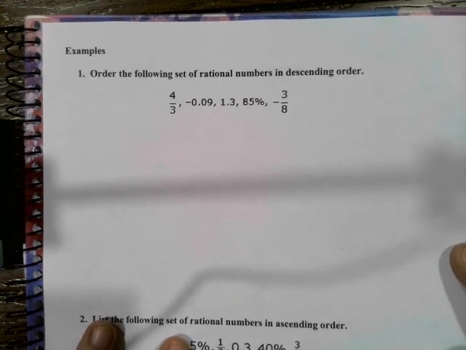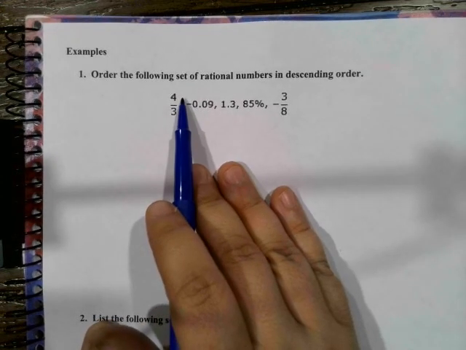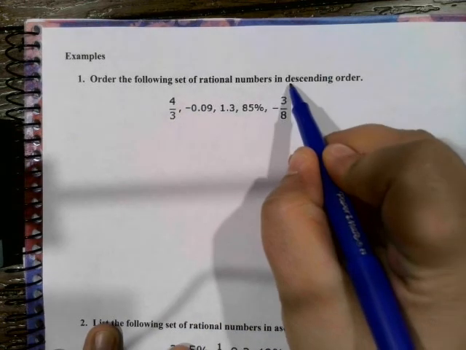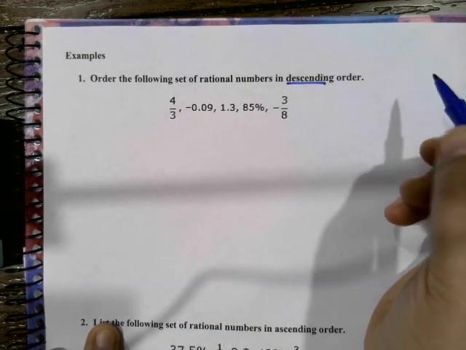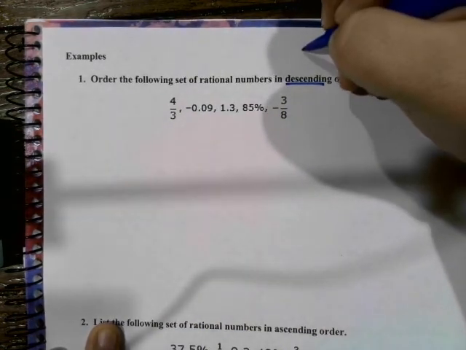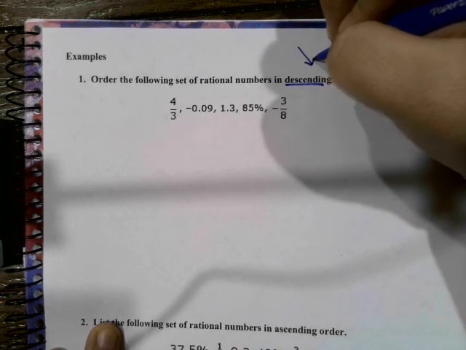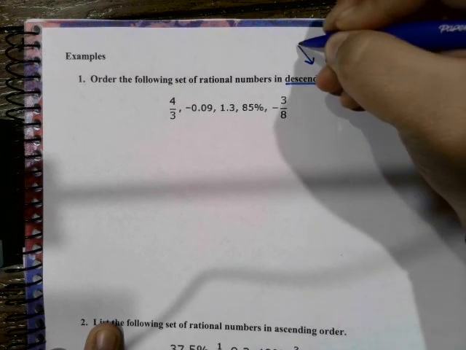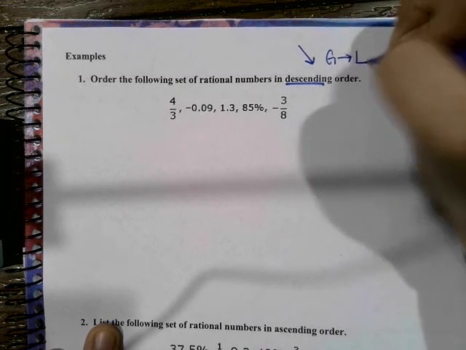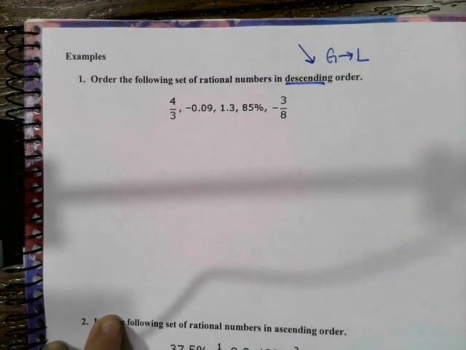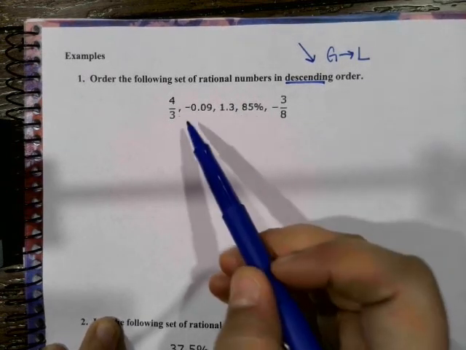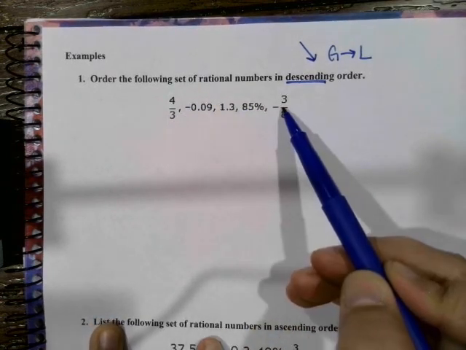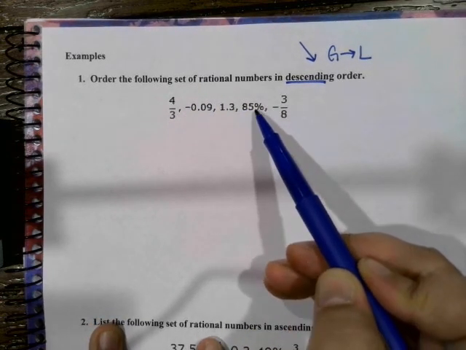All right, so our first example says to order the following set of rational numbers in descending order. So we talked earlier how descending means you're going down. Descending goes down, so that is greatest, because you're starting big, and you're going lower. So greatest to least. All right, now we notice here that we have a couple fractions. We have a decimal, and a percent.